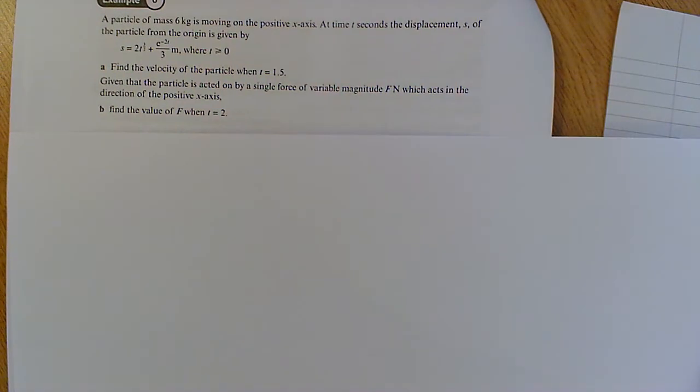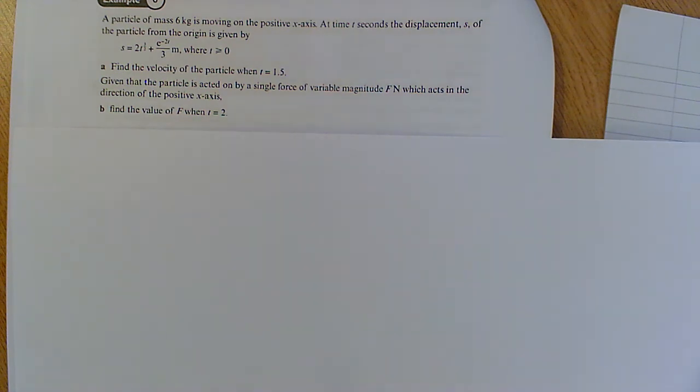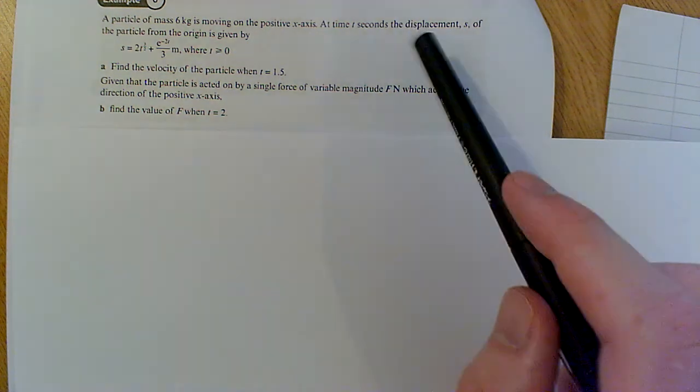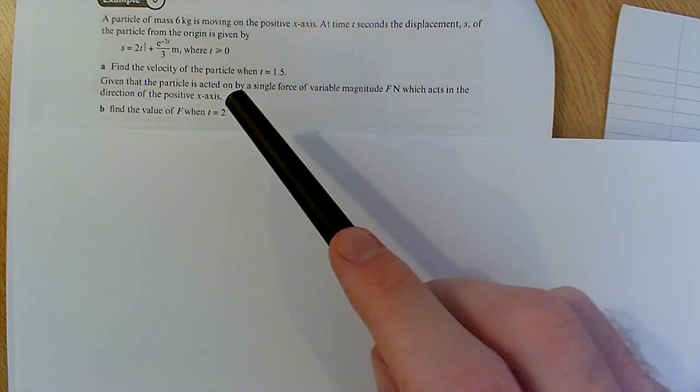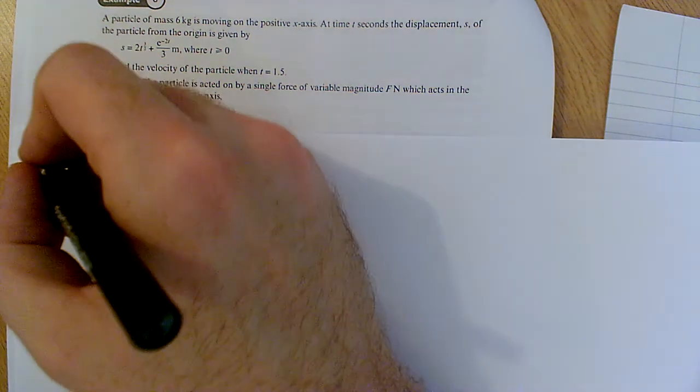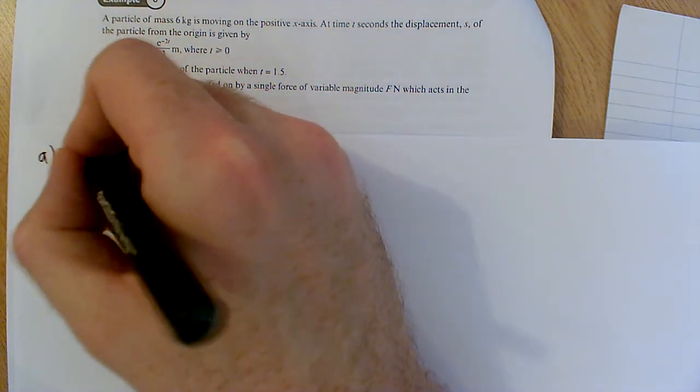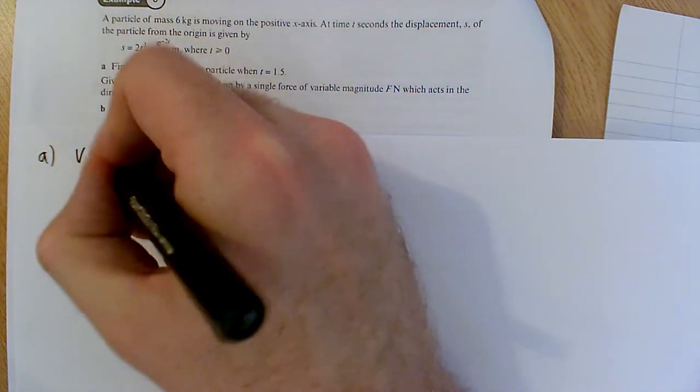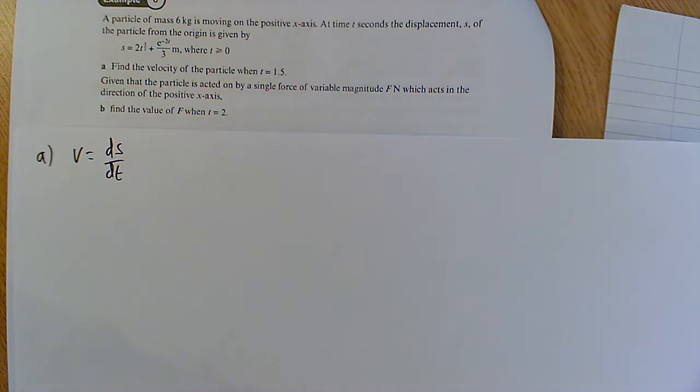Okay, so again, example 6 is going to use similar methods to what we've been seeing. It's all about that relationship between displacement, velocity and acceleration. And here you're given the displacement and you're asked to find the velocity when t equals 1.5. So if we want to find a velocity from a displacement, we are going to have to differentiate that displacement, because the velocity is just the gradient of the displacement as explained in the previous lesson.